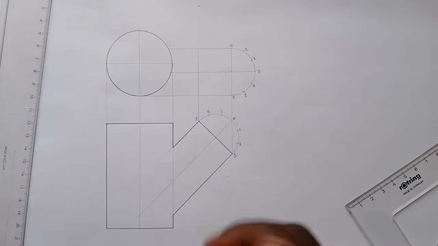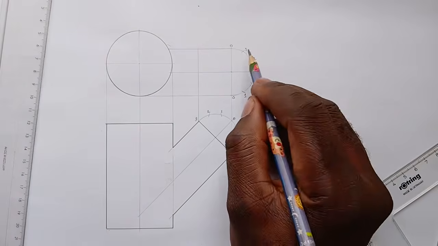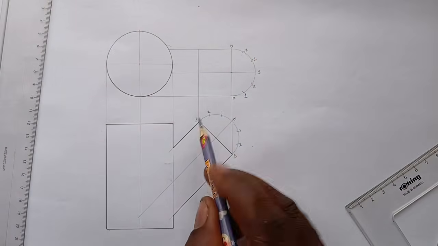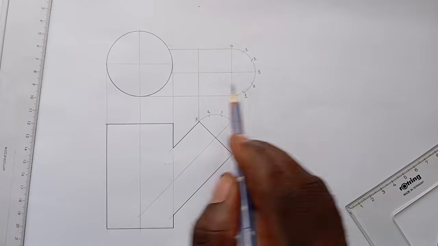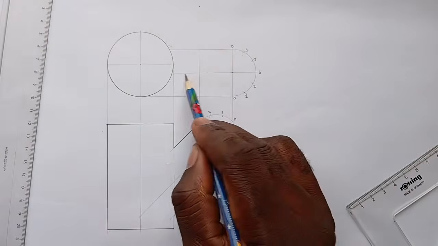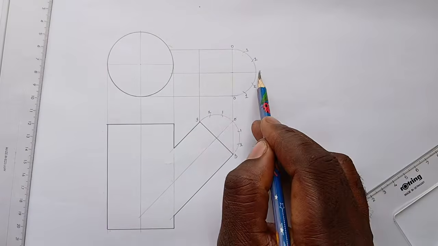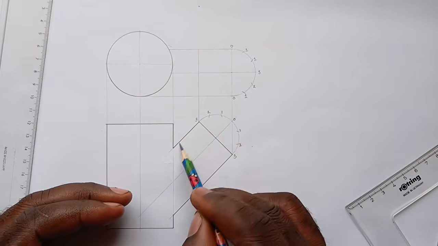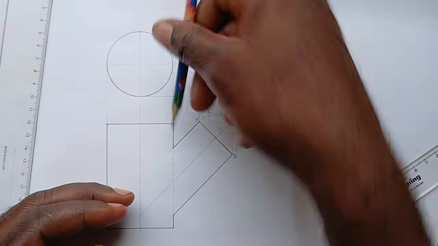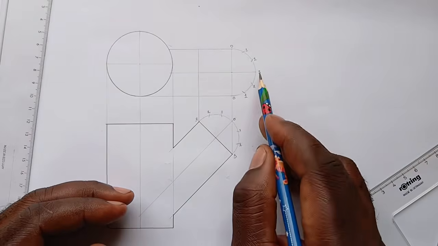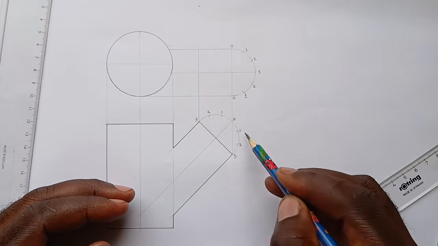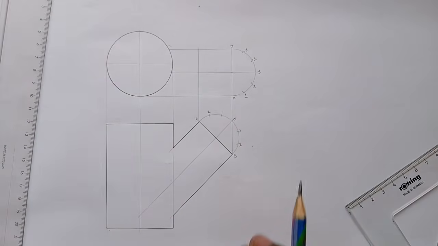Now the next thing I did was, I labeled these 0, 1, 2, 3, 2, 1, 0. But if you check, you will discover that this is 3, 2, 1. The reason is because you know this is the plan, and you are viewing from the top. So the top of this pipe here is what? 3. Now if you are drawing the elevation, this top here now becomes this top, because this top is what you're seeing here, which is 3. That is why this 3 is here, because it's the top. So we go 3, 2, 1, 0, 1, 2, 3. So that's it.